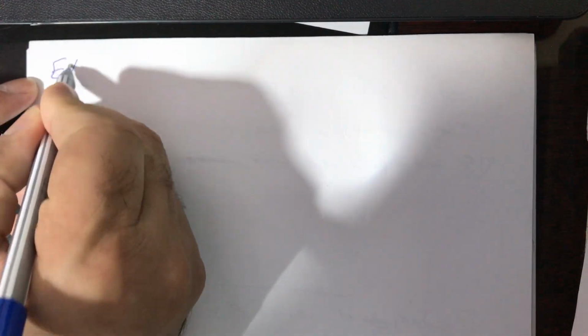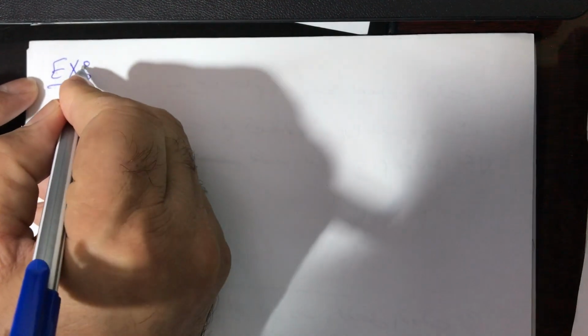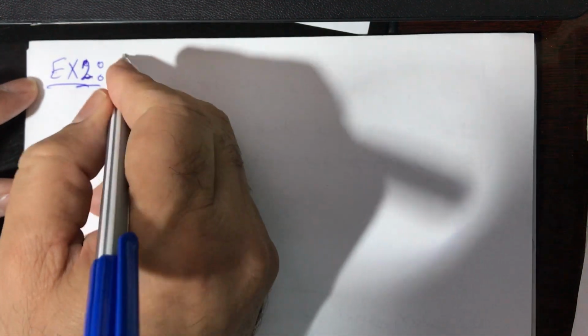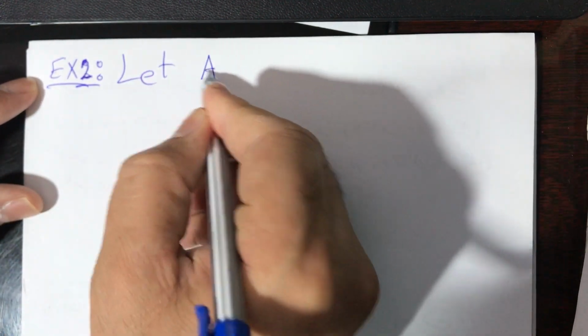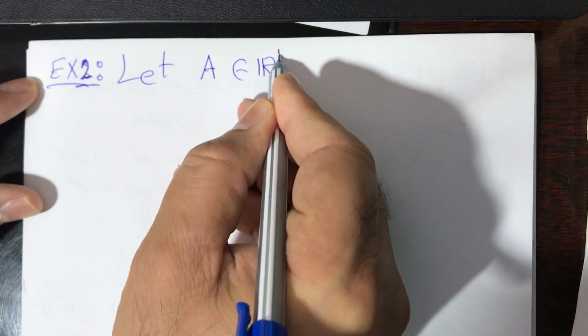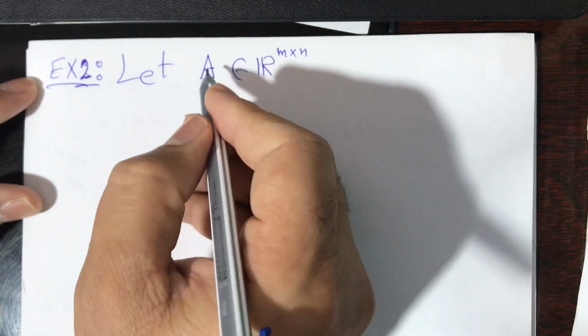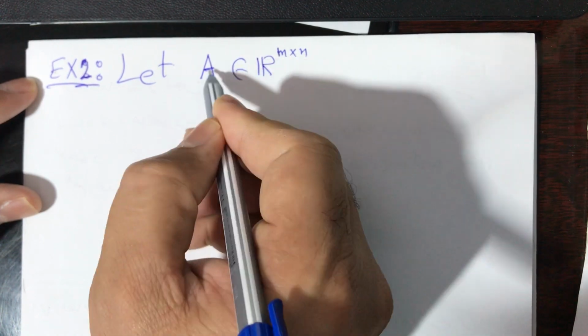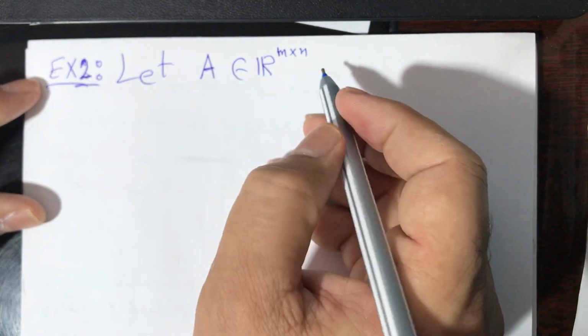Now try to take another example. Example 2. Let A belong to R^(m times n). This is a matrix with m rows and n columns.